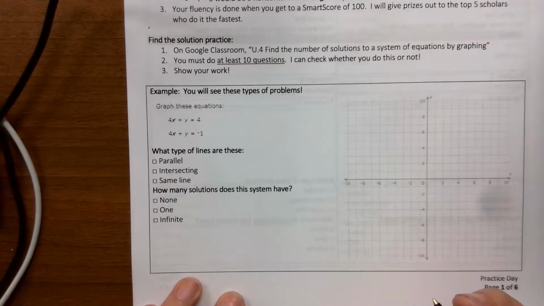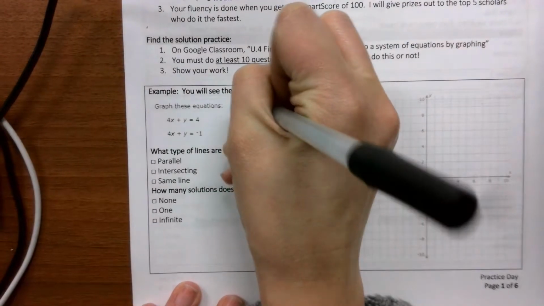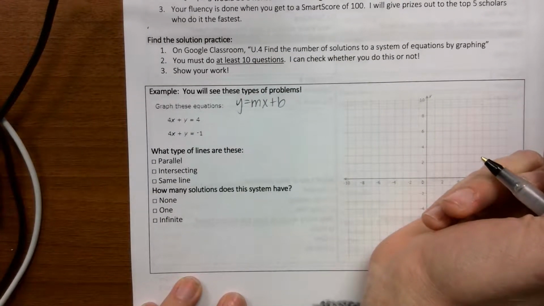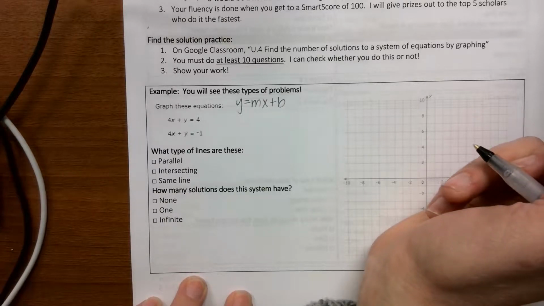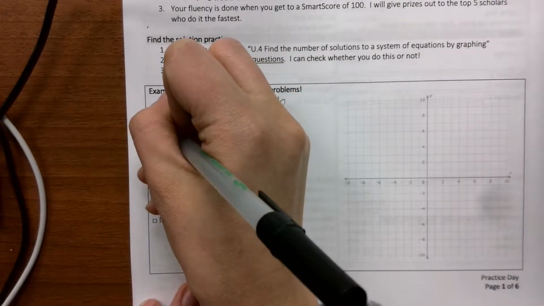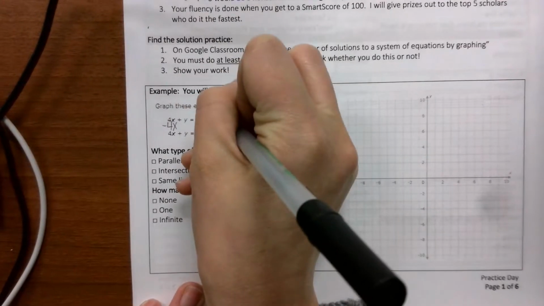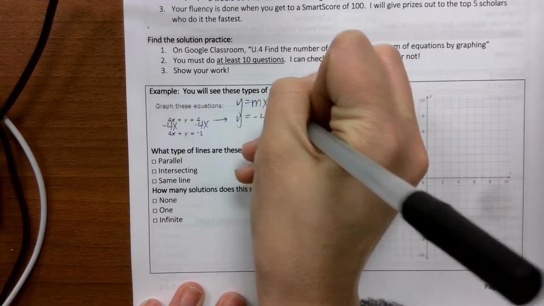However, I want to walk you through this since both of these equations are in standard form and not in slope-intercept form. Slope-intercept form is y equals mx plus b, where y is isolated on the left side. There are two steps to take care of in order to isolate your variable. You have to use inverse operations. The inverse of this positive 4x is a negative 4x, subtracting 4x on both sides. That makes this y equals negative 4x plus 4. Very simple step.